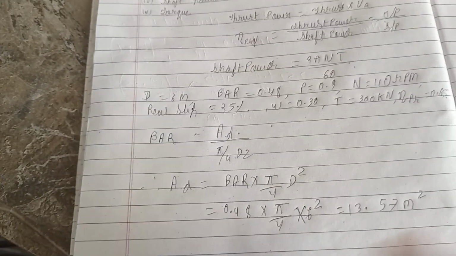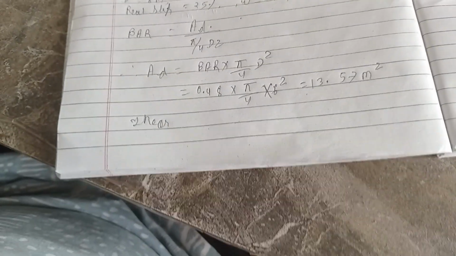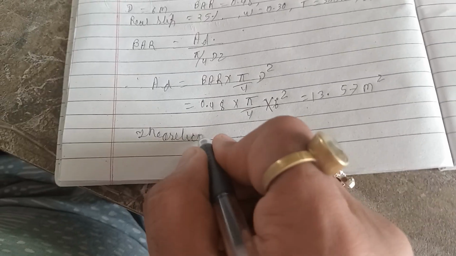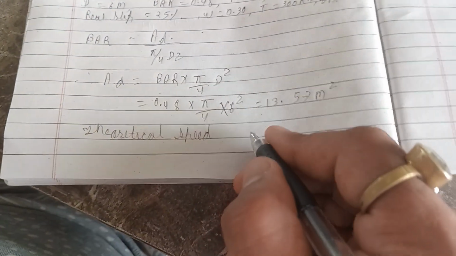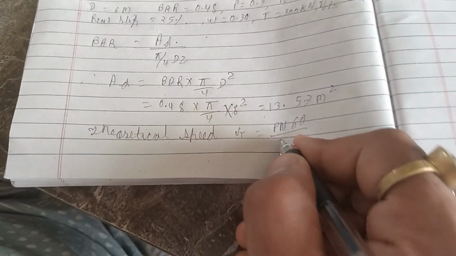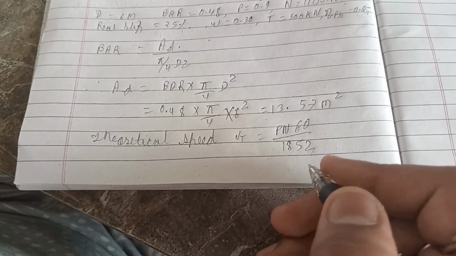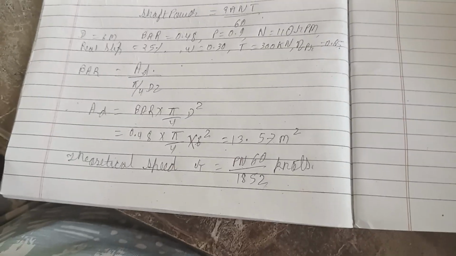Now let's move on to the second part, which asks for the theoretical speed. We denote it by Vt is equal to P n 60 by 1852, in knots. Now, why are we putting this 1852 here?